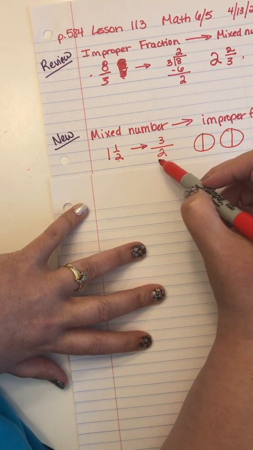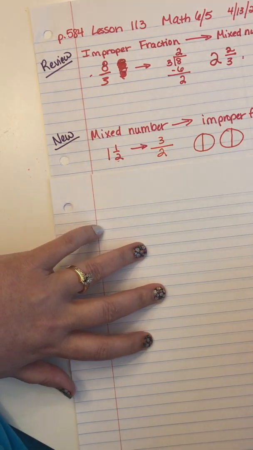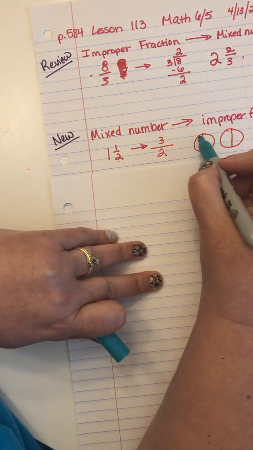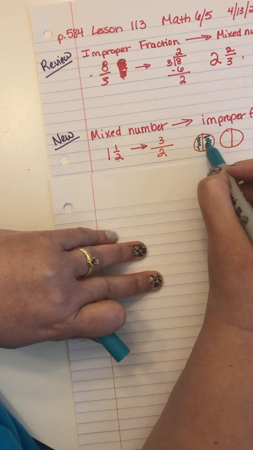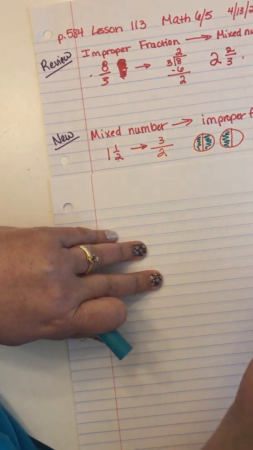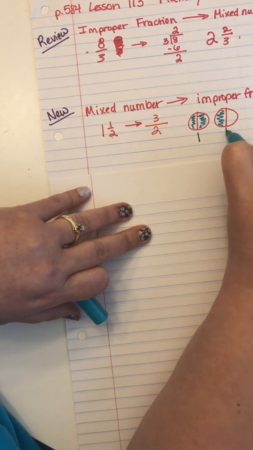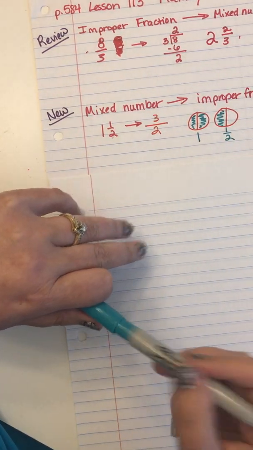So if I have it in halves and I'm going to shade 3 of them, 1, 2, 3, you can see that I've shaded 1 and 1/2 to check myself.